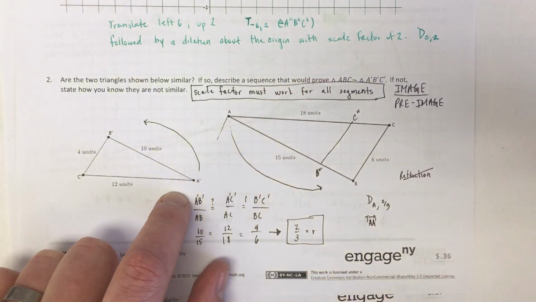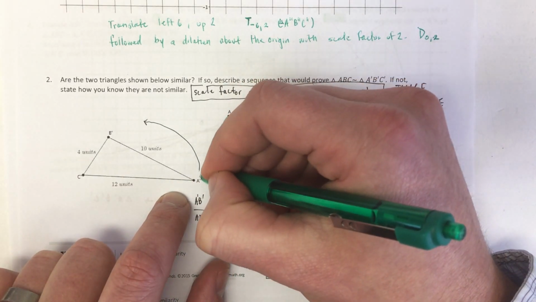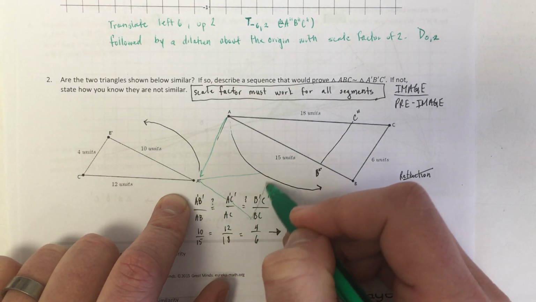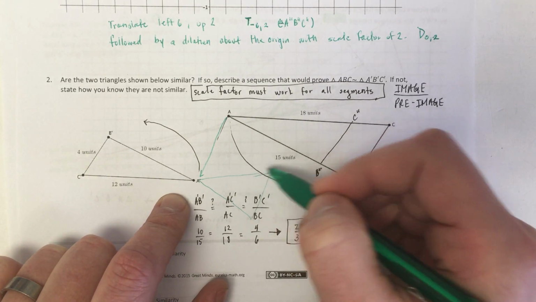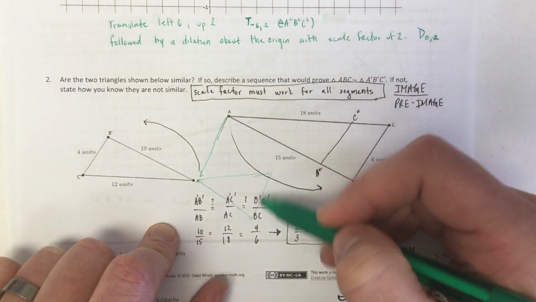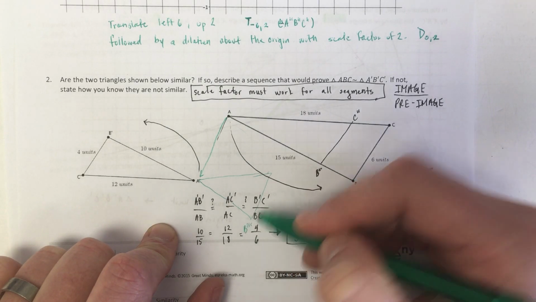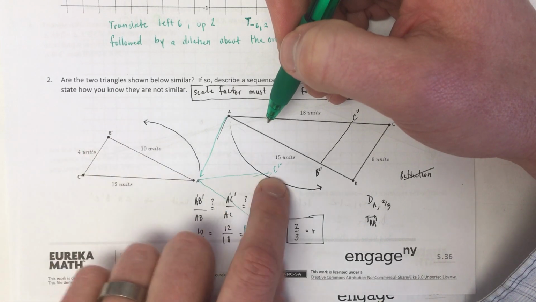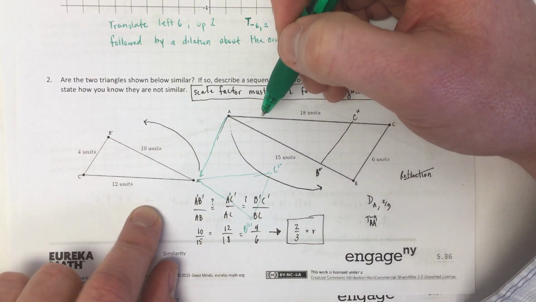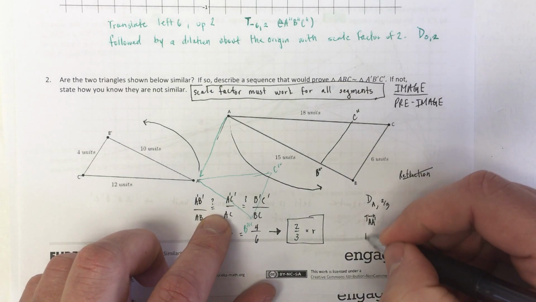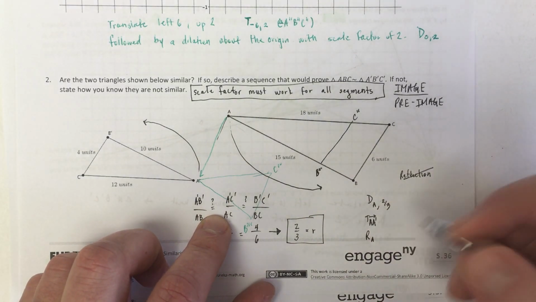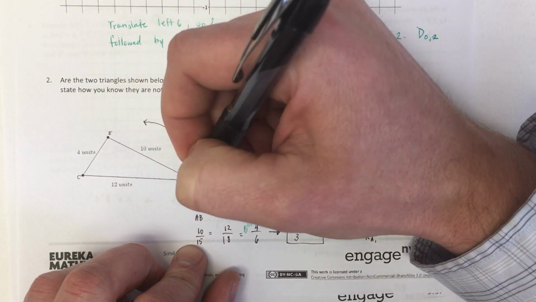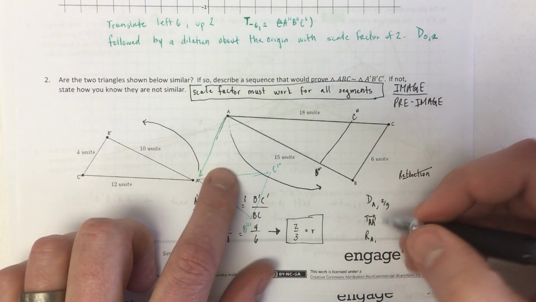So that would move A to A prime, but I'd still end up with a triangle that kind of looks like this, right? And so then I'd have to rotate all the way around so that B ends up on B and C ends up on C. And so the rotation would be about point A of the measure of the angle BAB prime or CAC prime.